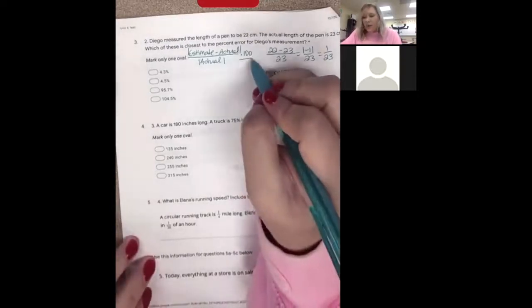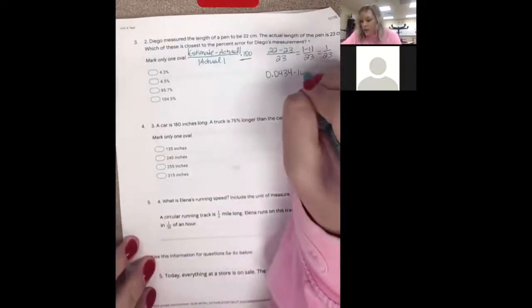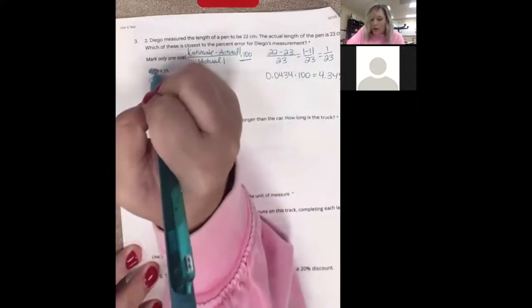And then again, we have to multiply by 100 to change it to a percentage, which gives us 4.34%. And it says which of these is closest. So we have 4.3 and 4.5, and 4.3 would be closest.